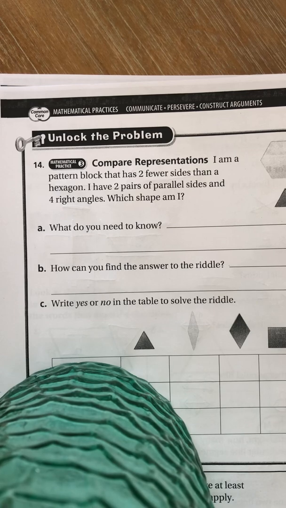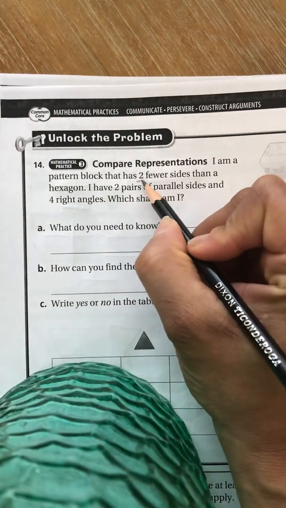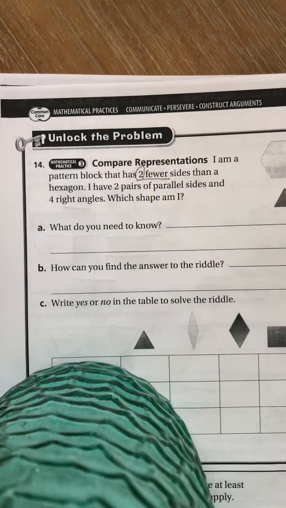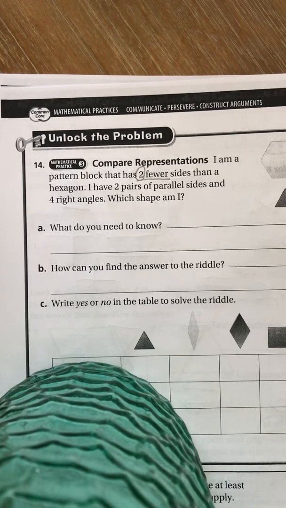Now again, a hexagon has how many sides? 6. So if it's two fewer, the word fewer should tell you you need to subtract. What is 6 minus 2 if a hexagon has 6 sides? 6 minus 2 is 4. So 2 fewer sides than a hexagon. So you only can have 4 sides. I have 2 pairs of parallel sides and 4 right angles.